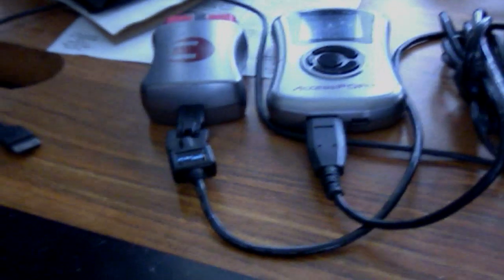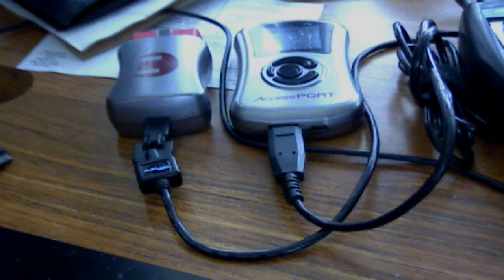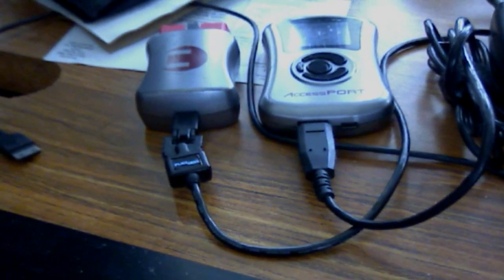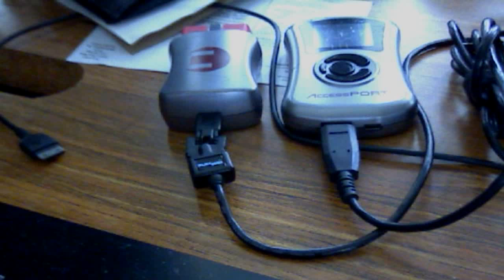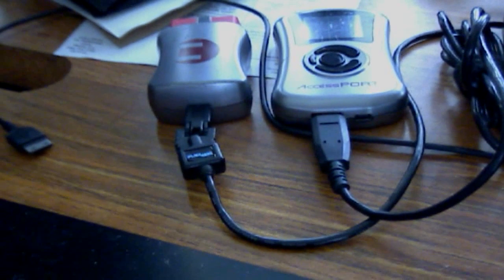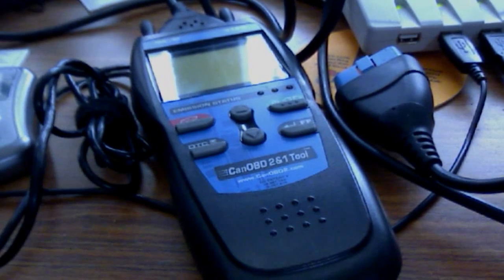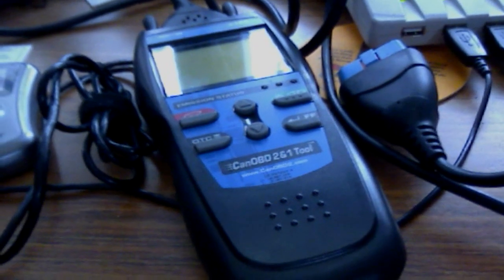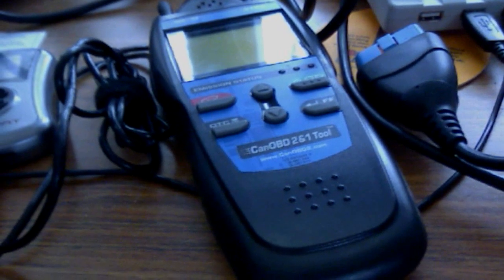There are things like this Cobb Accessport, and this is more of a performance-oriented device. It lets you read access codes and access the engine ECU and even remap fuel maps. This device is about $200. This device is also about $200. This is just a standard OBD2 code reader, used mostly just to get diagnostic codes.